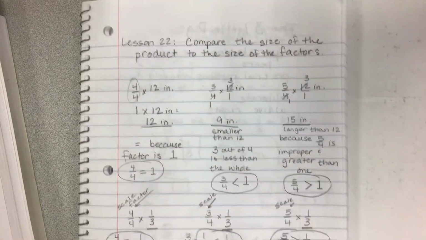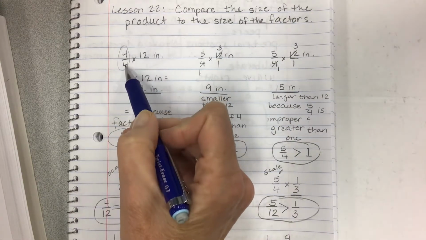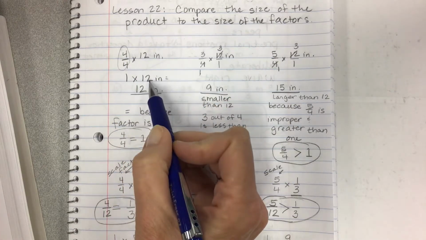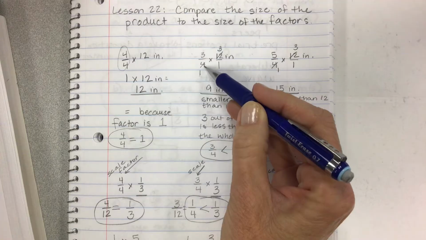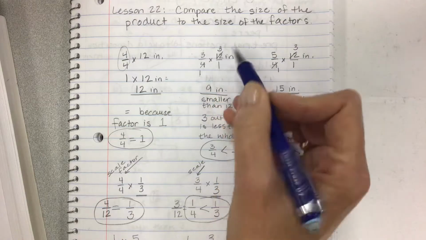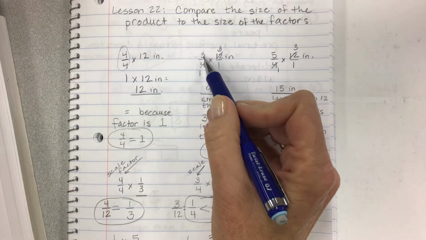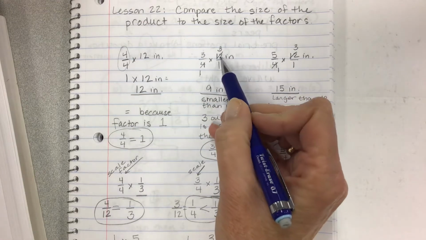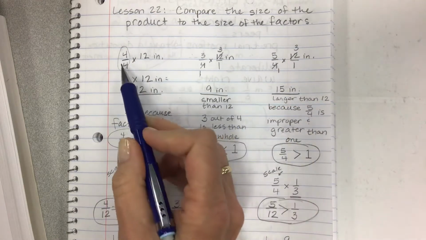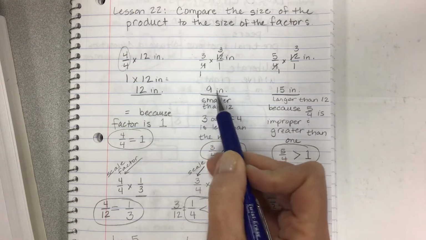So in the book, we start out with thinking about fractions, okay? If I have 4/4, 4/4 is equal to 1. I can multiply 1 by 12 and get 12. If I have a fraction like 3/4, this is less than 1. So if I am multiplying 12 inches by a number that's less than 1, what I'm saying is I want less than what I had before. My expected answer should be less than 12, which it is. Okay, so if I have 1 times 12, I get 12. If I have less than 1 times 12, I get less than 12.